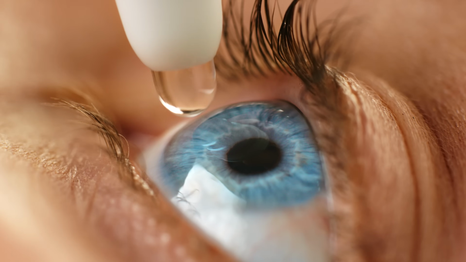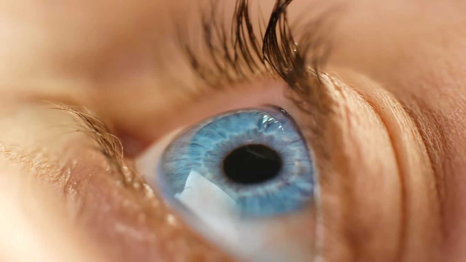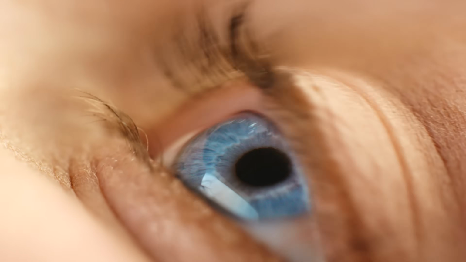So to avoid dry eyes, make sure that you're taking a break. Try and take a break every 20-30 minutes, taking off the device, looking far away, blinking, getting fresh tears on there. You can also use artificial tears. Recoat your eyes with tears every once in a while just to supplement those tears that you're losing from not blinking.